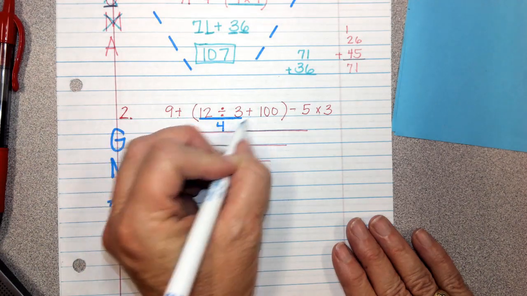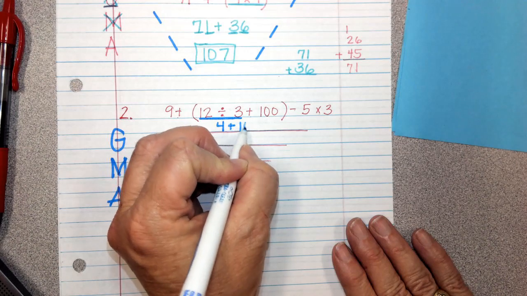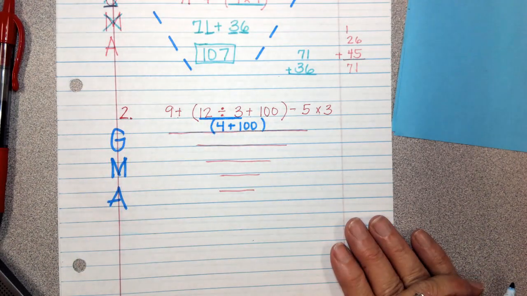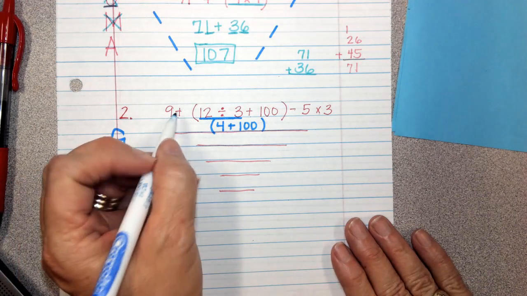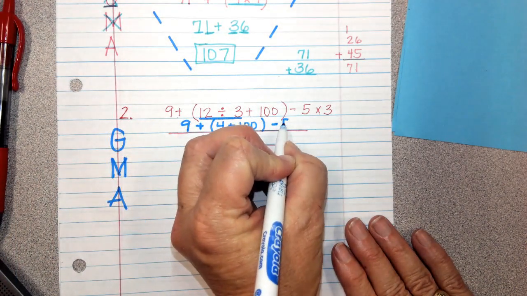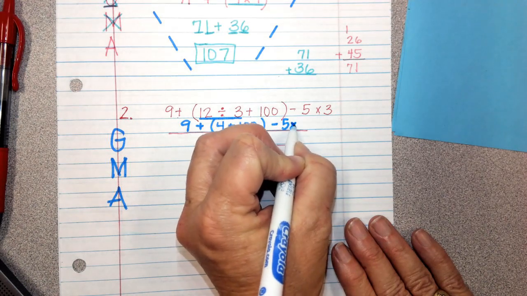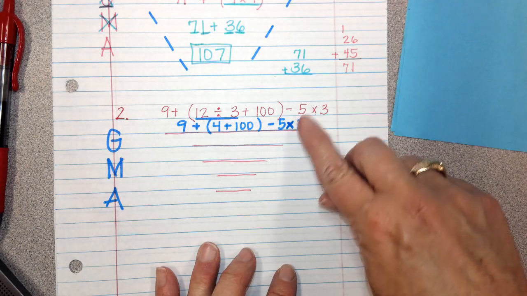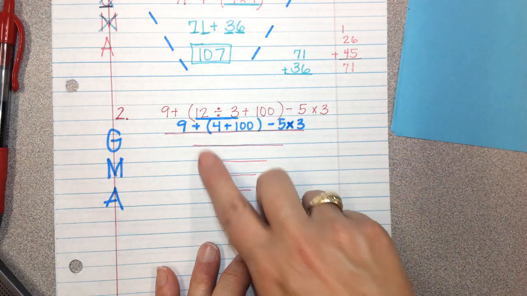And since I still have some information in my parentheses, I'm going to drop that down and add the parentheses. And then I'm going to go back and I'm going to add anything else that I did not solve, making sure that I carefully bring down the correct action as I'm solving.